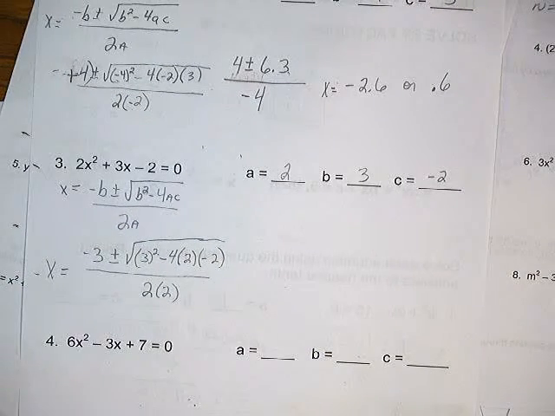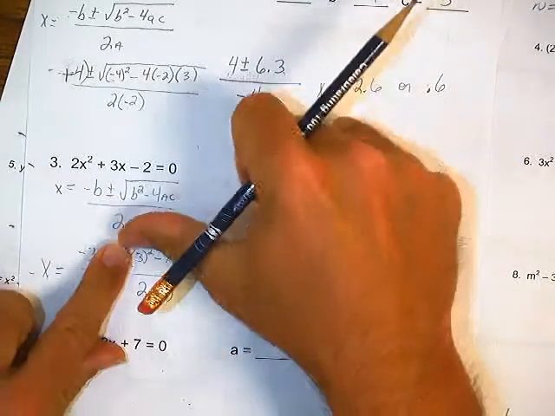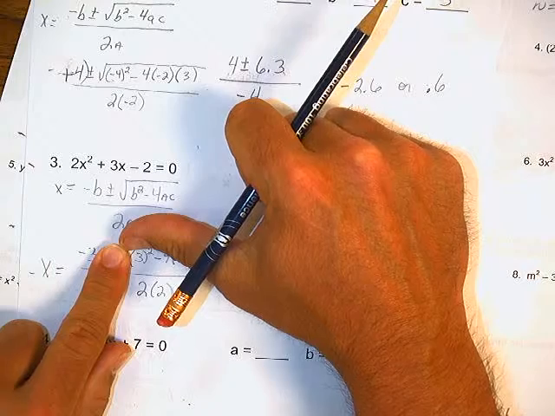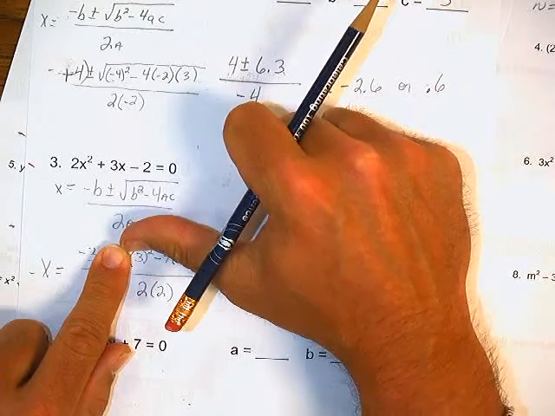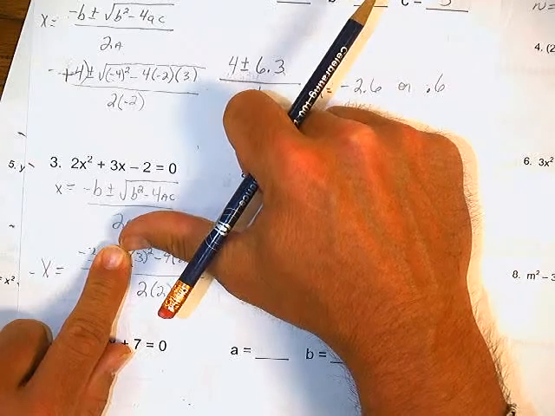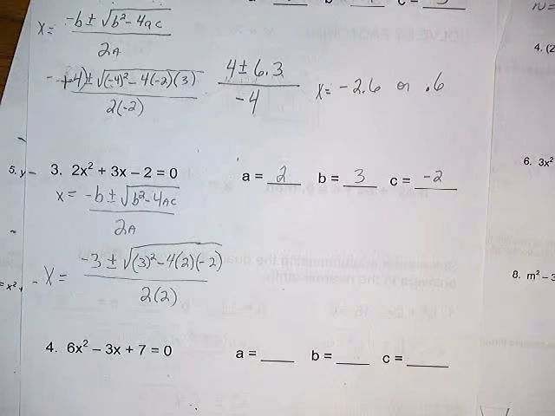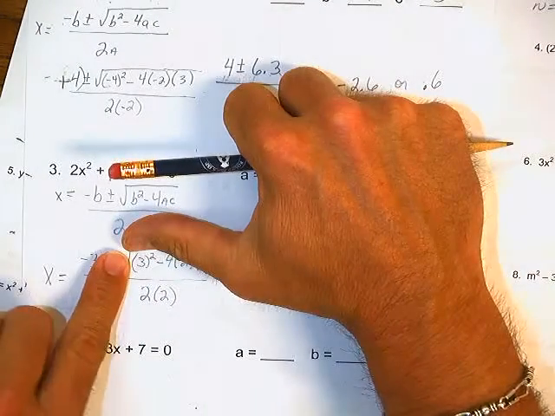Now, try it once. Don't put it in. Just find out what the discriminant is. Don't take the square root of it. Just go 3 squared minus 4 times 2 times -2. Don't start with the square root.